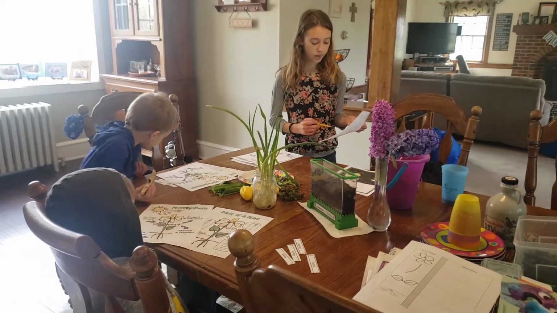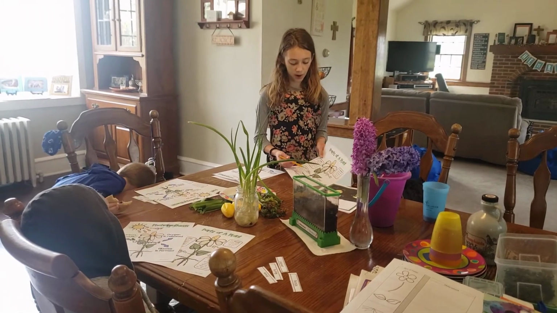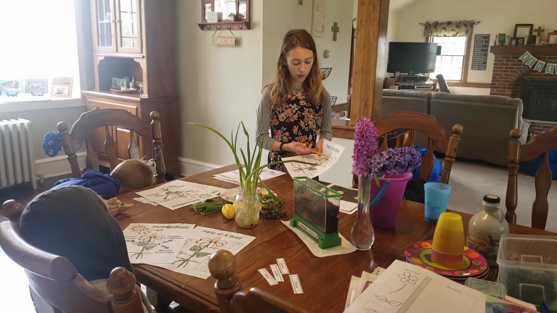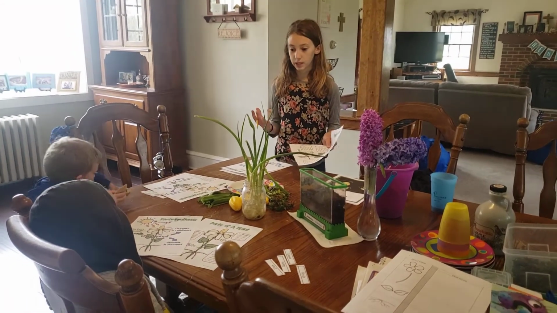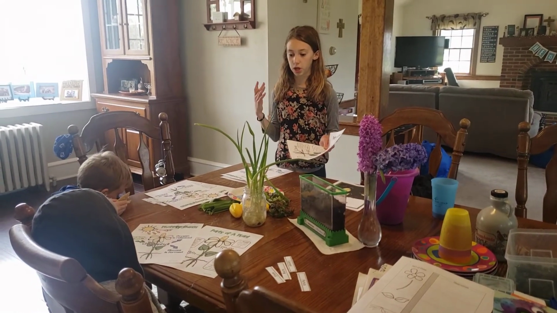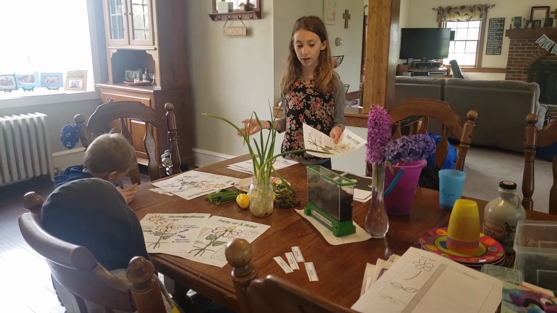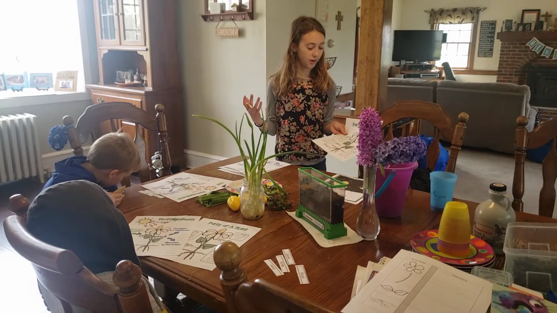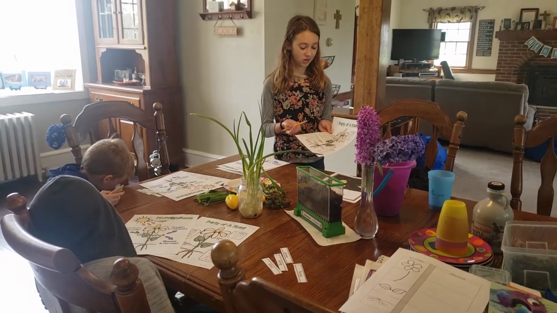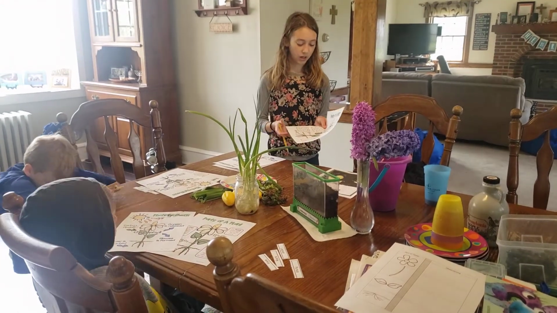The stem brings the water up to the leaves and the flower, but it also holds up the plant, because if the leaves and roots and petals and flower and everything were just floating around, that would really not be good. So the stem also helps to hold up the flower, the plant.